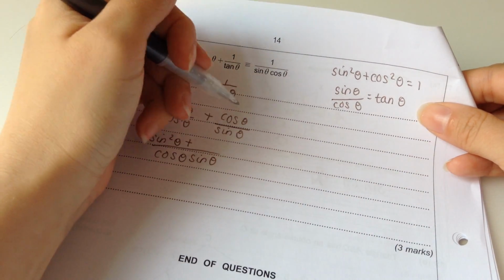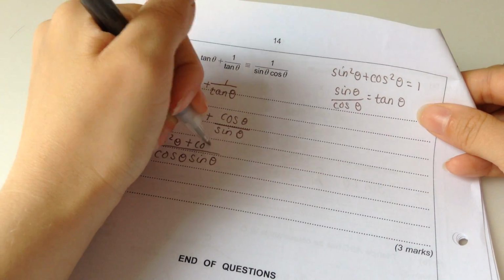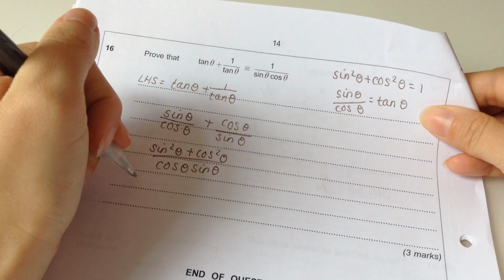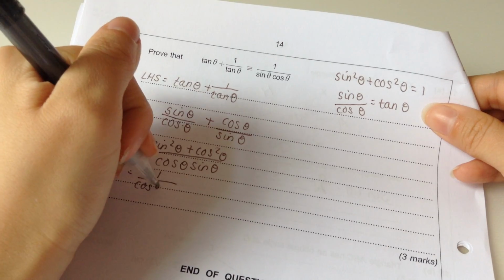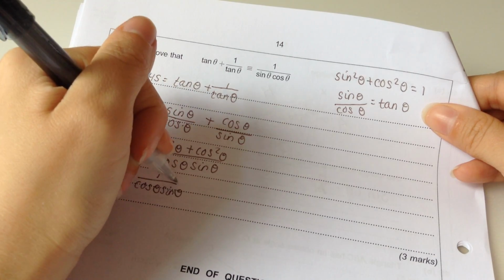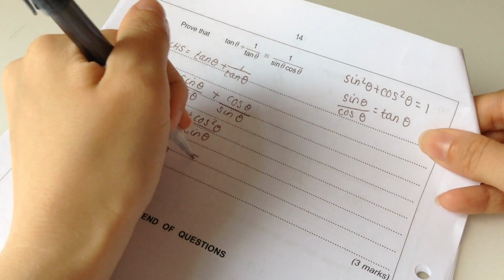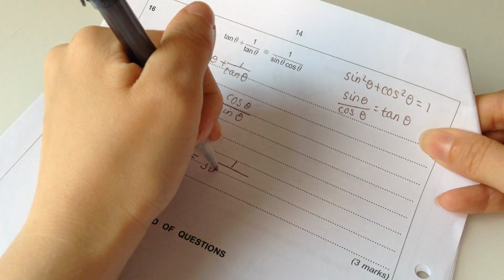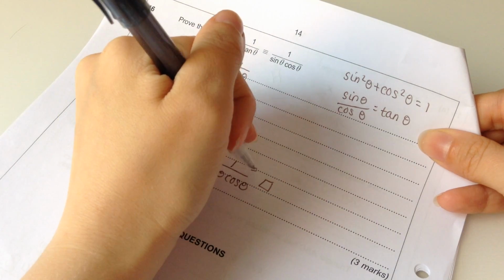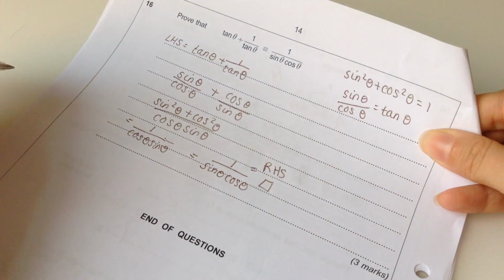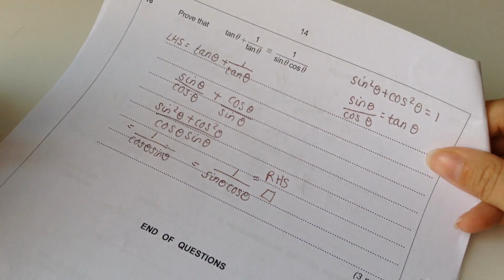I've times it by cos over cos, so that's going to be cos squared. And cos squared plus sine squared is 1, so I end up with that. And of course I've written it backwards like an idiot, so let's just fix that. Oh wait, equals right hand side. So it's proved.